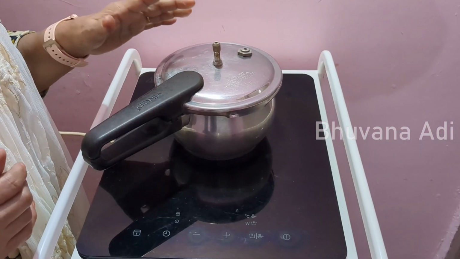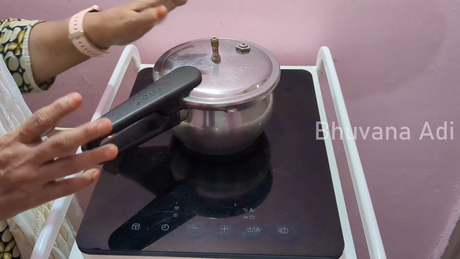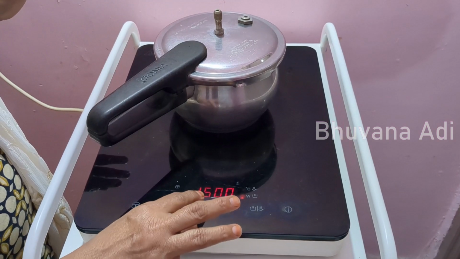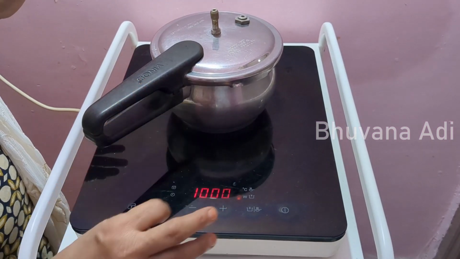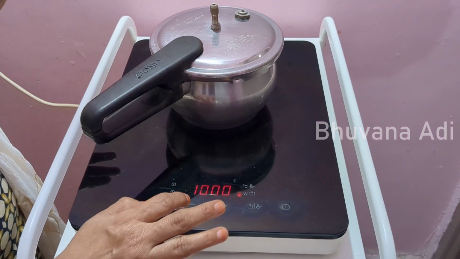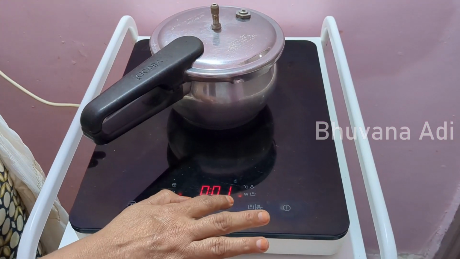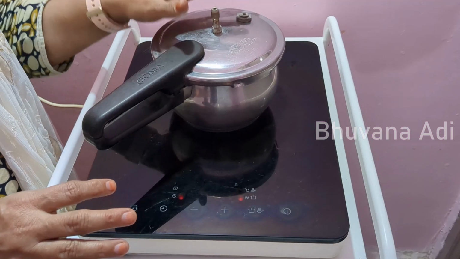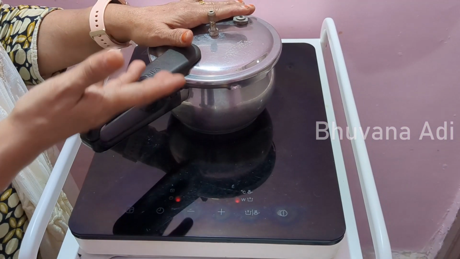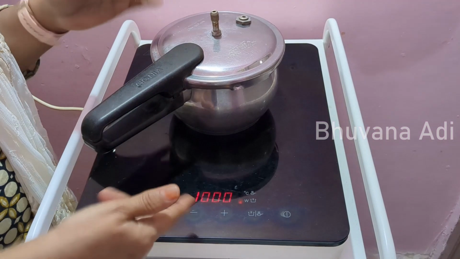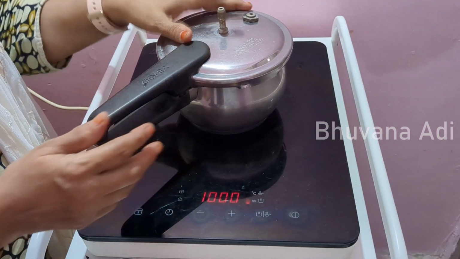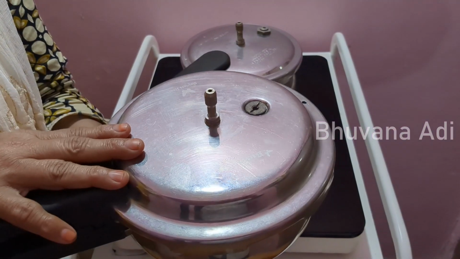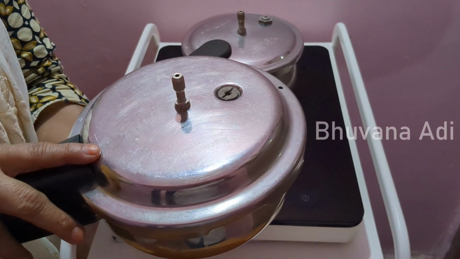So for making small quantities of vegetables or curries, I use these small cookers. And for that I set 1000 power level and I select time of 3 to 4 minutes. So whether it is vegetable or curries or some one pot meal, small quantity I do. So this is what I set. So after 3 or 4 minutes it will get switched off. Depending on the quantity, I'll keep 3 or 4 minutes. The same settings I use for this cooker as well.